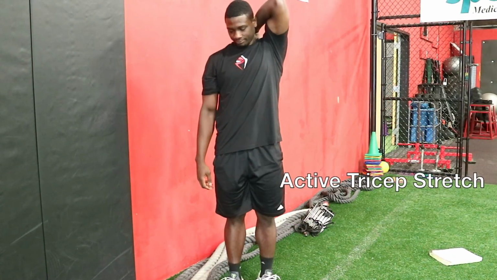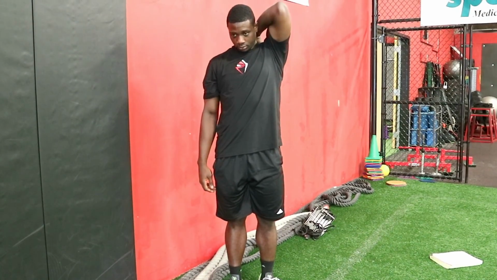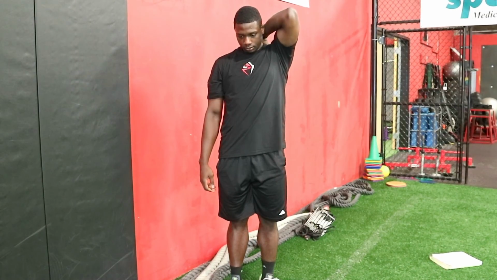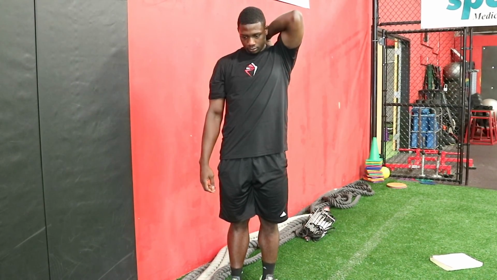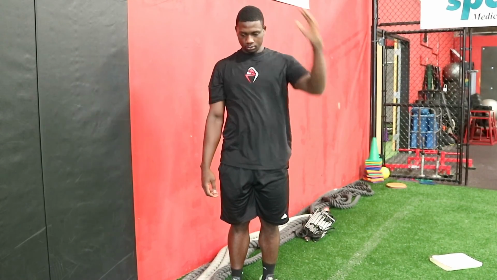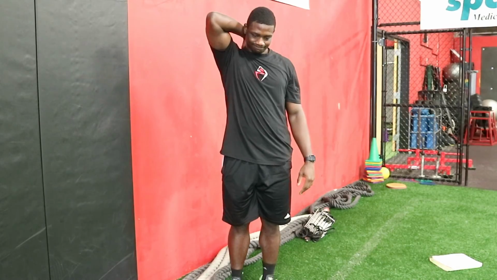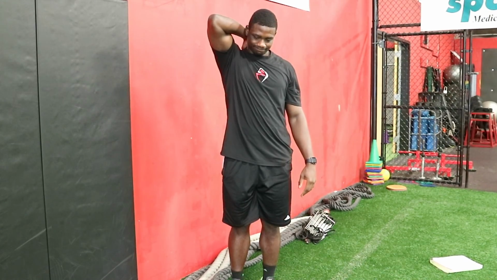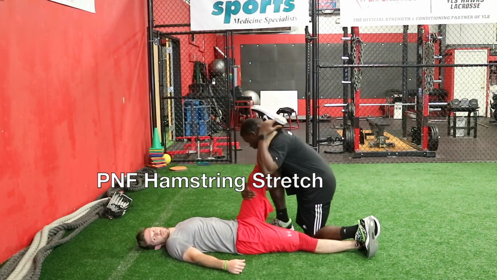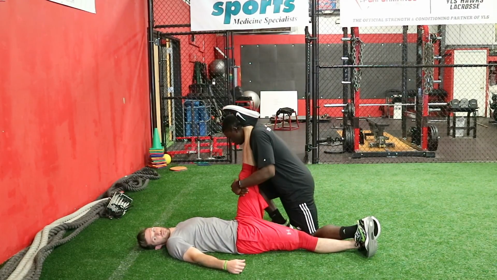Here I'm doing an active stretch. An active stretch is when either the agonist or the antagonist muscle is working during the stretch. This is a tricep stretch, but I'm contracting my bicep in order to get more range of motion throughout my tricep. Another type of active stretch you can do is PNF stretching.